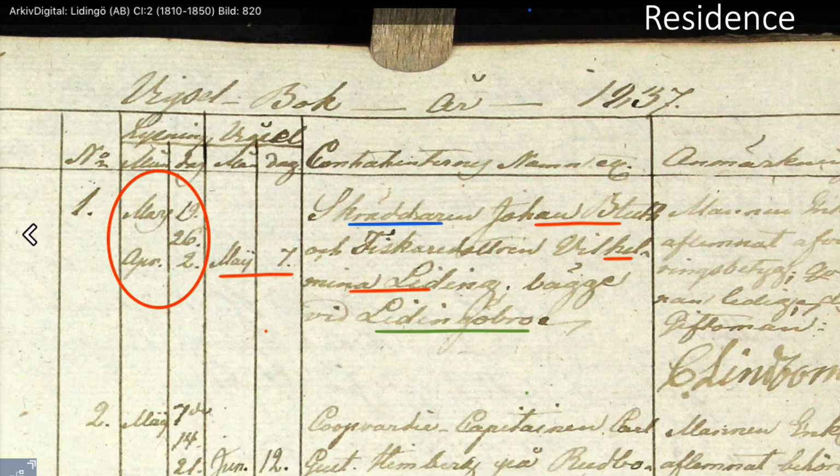Let's take a look at this page. In the circle on the left, we see the dates of the 3 Sundays that the banns were posted in church. Next to it is underlined May 7th. That's the wedding date. Above the red lines on the right, we see Johan Bluth and Wilhelmina Lidding. They are the bride and the groom. The blue underlined word is skräddaren, which means the tailor. That's Johan's occupation that comes before his name.